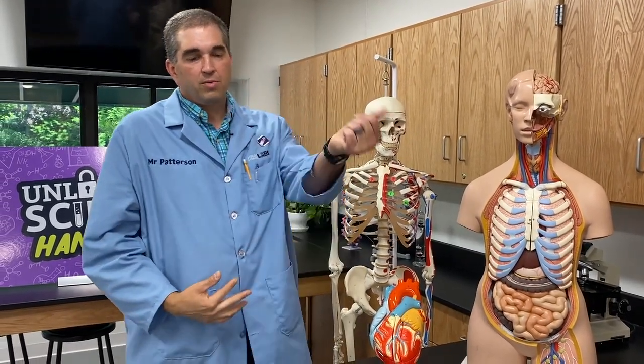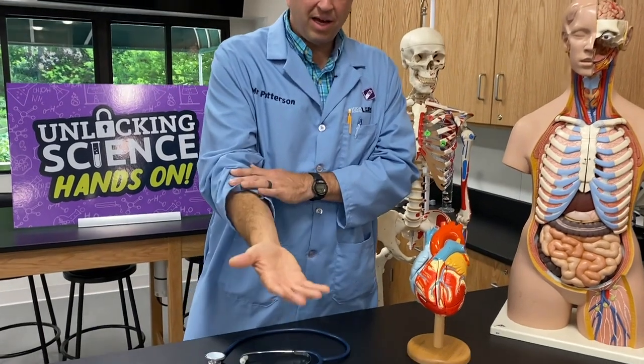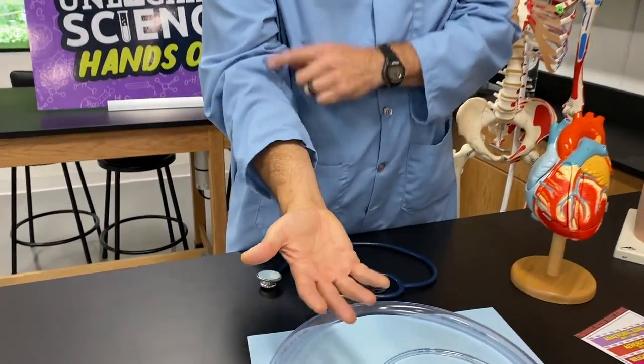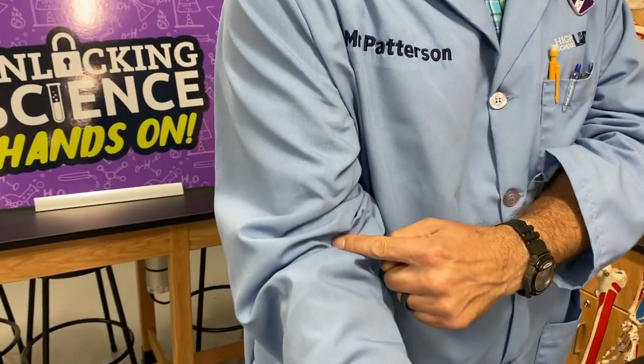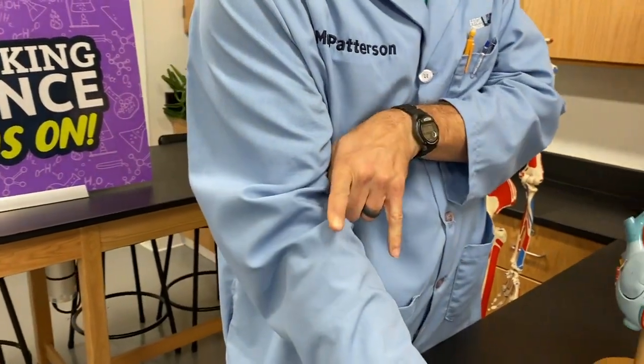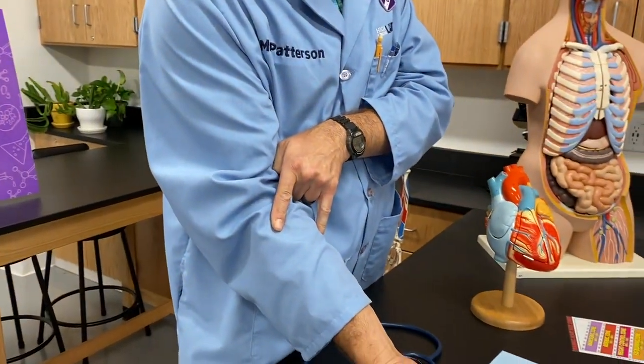The other place that we can take a pulse is inside of our arm. So if you think about your arm, you have a large artery that comes down through the top of your arm right here called the brachial artery, and then it branches off into two other little pieces.